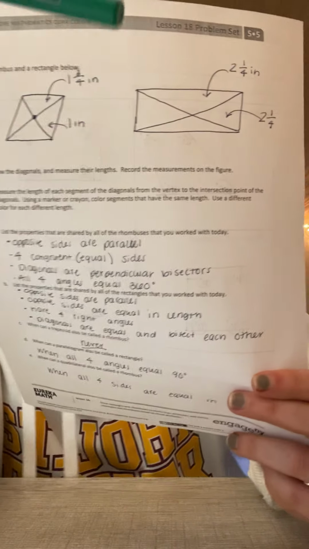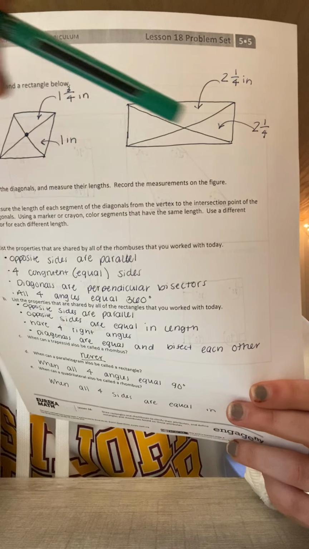So for 4B, it says to list the properties that are shared by all of the rectangles that you worked with today. So now we're talking about rectangles. For rectangles, we said their opposite sides are parallel, so that's the same as a rhombus. Sorry, I couldn't think of it. And then it says that opposite sides are equal in length, so that means that, let's take this one for example, these 2 opposite sides, they're equal in length, okay? So that's all that means.